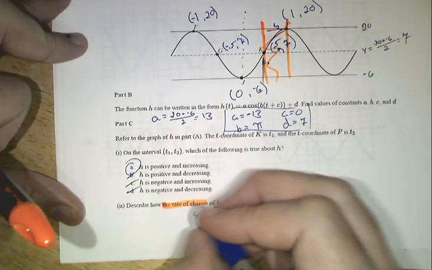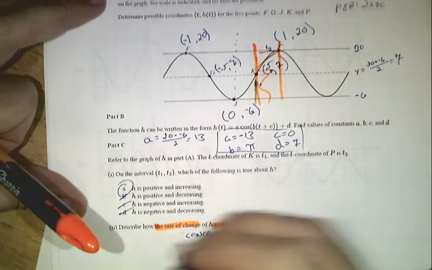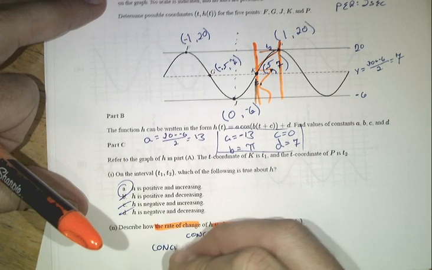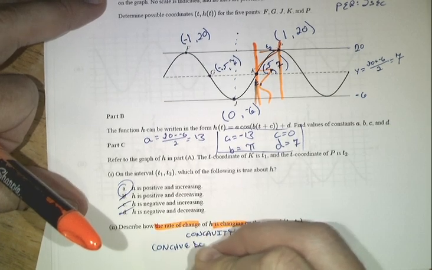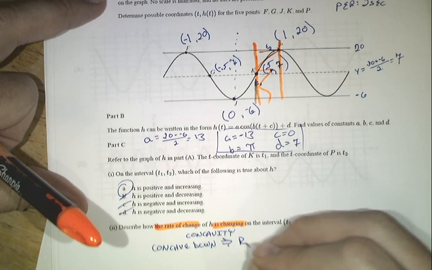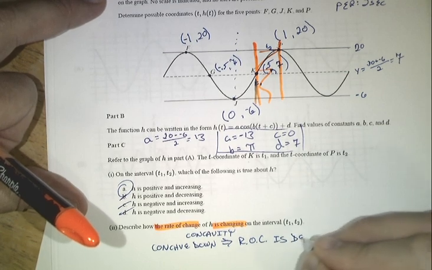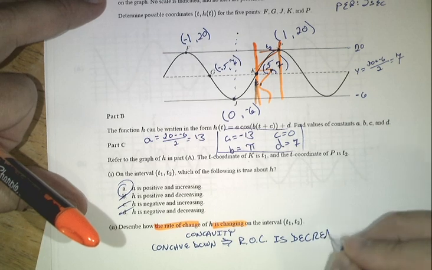And this is concave down. If you see it right here on this interval, this is concave down. Which tells us that the rate of change is decreasing. The rate of change is decreasing.